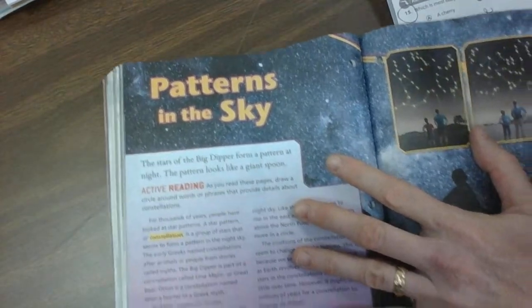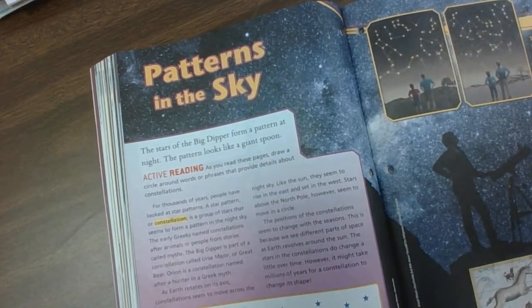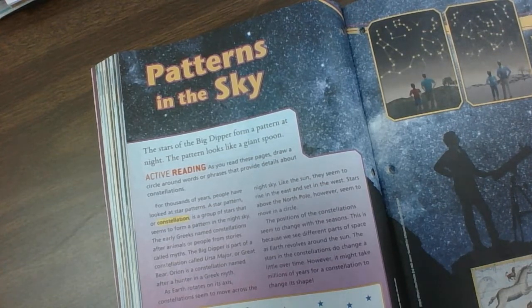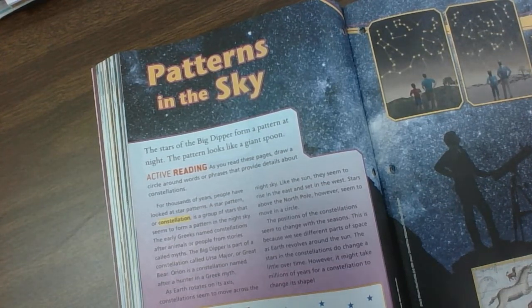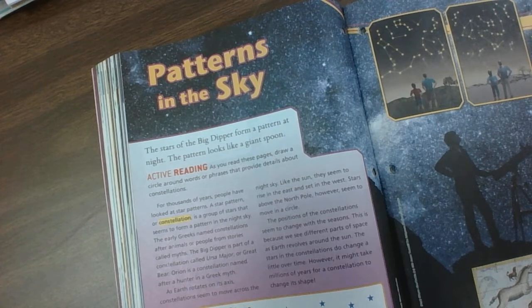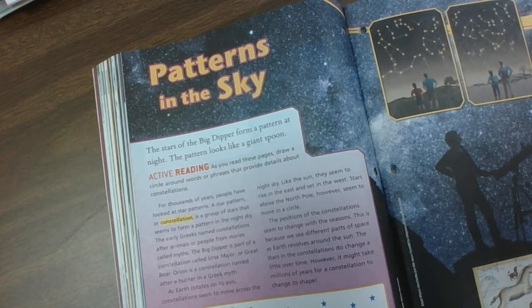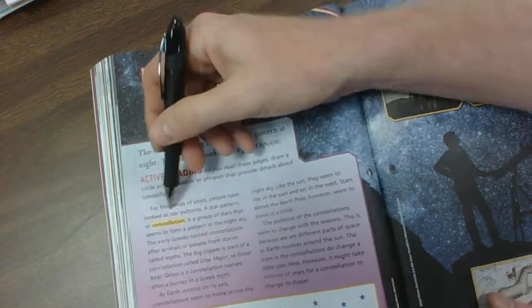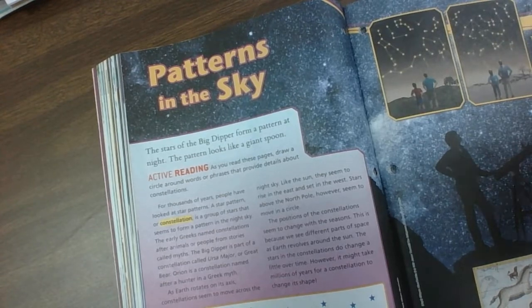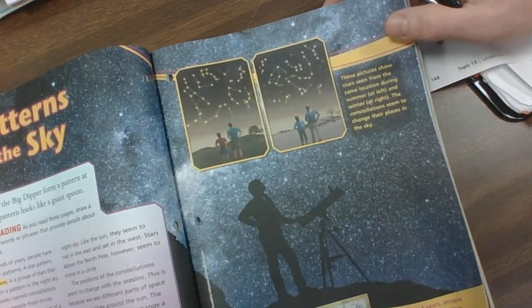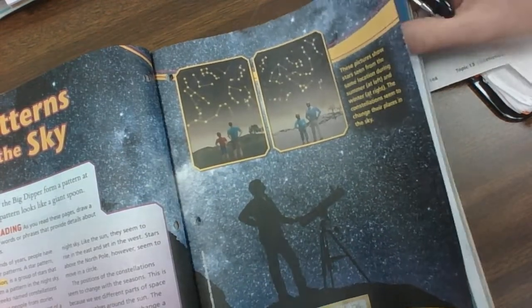Patterns in the sky. This is part of your homework assignment. You guys are outside looking at the stars. I'd say go outside at 7:30 or 8 o'clock, and then go back out about an hour later. Stand in the same spot and notice the pattern in the sky and what's happened. Down here, you're reading about constellations, okay? Over here, seeing it, going through these labels, paying attention to it.